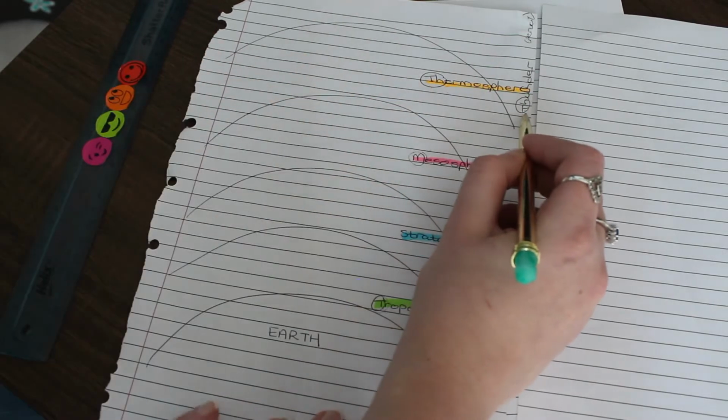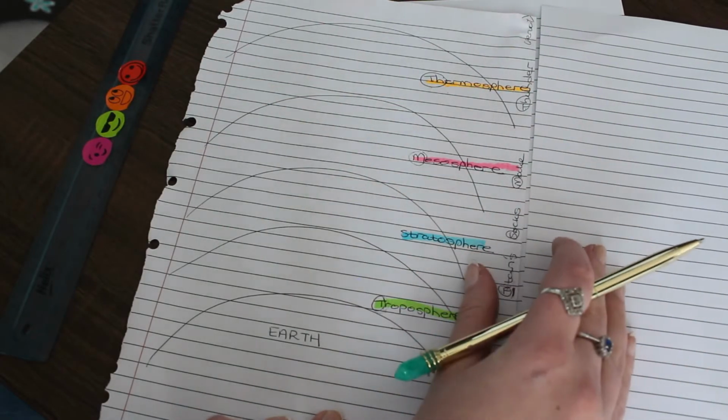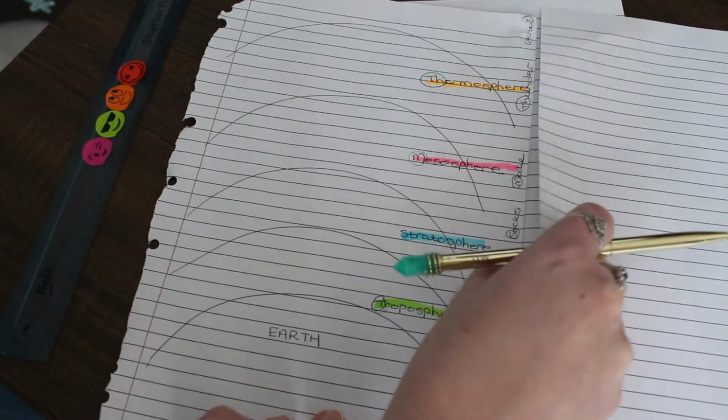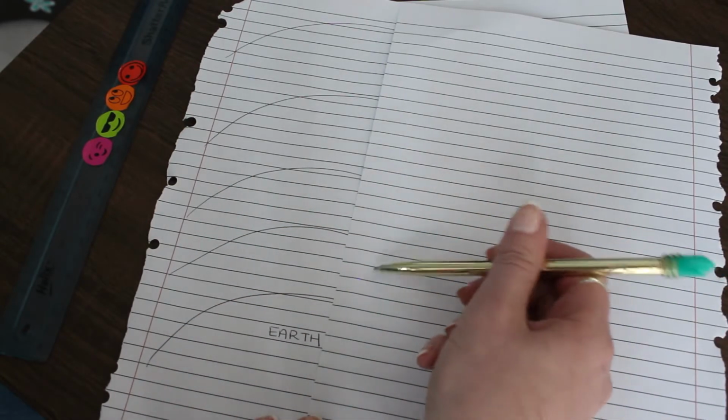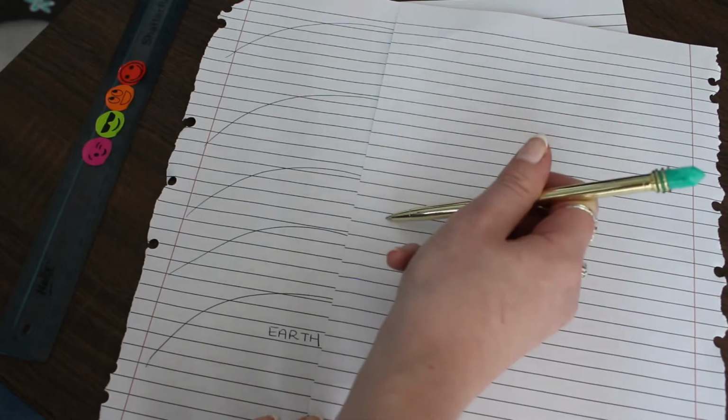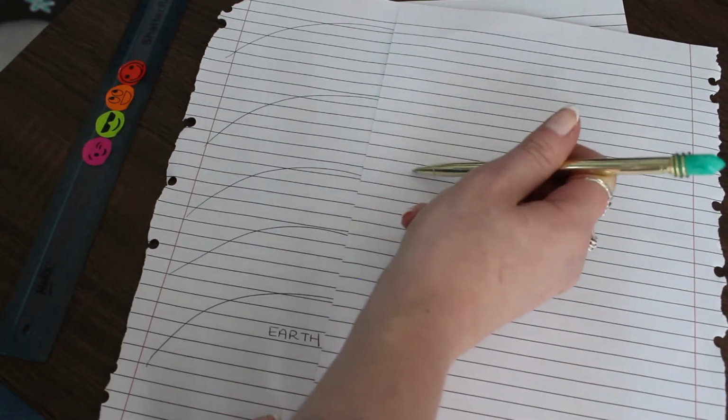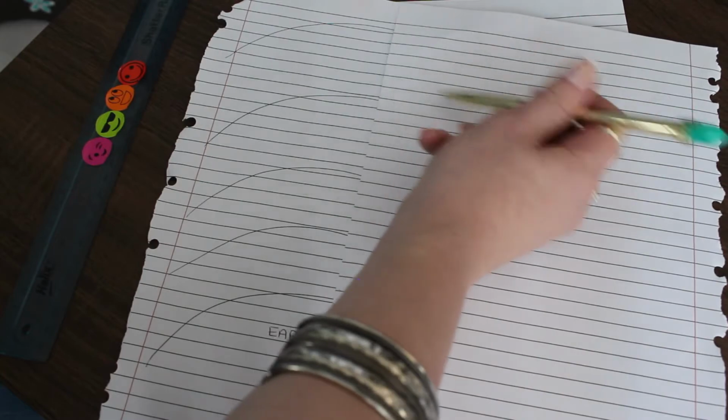my thermosphere. Then I'm going to remember quickly what is the order of the layers of the atmosphere starting from the Earth going outwards. It is troposphere, Titans, stratosphere, socks, mesosphere, make, thunder, thermosphere.